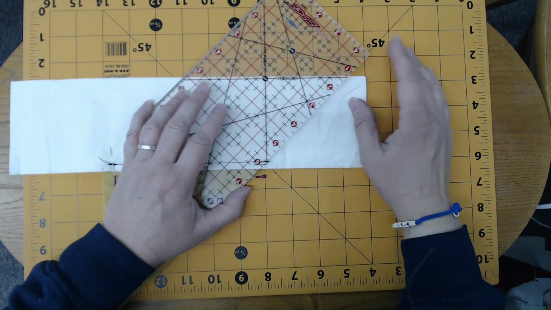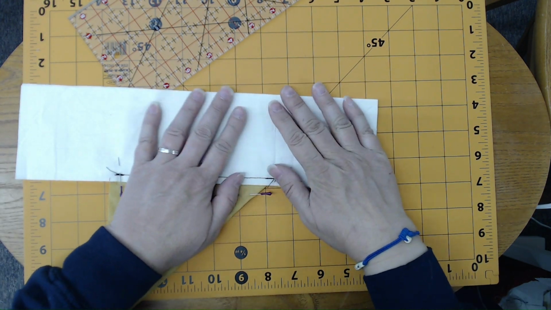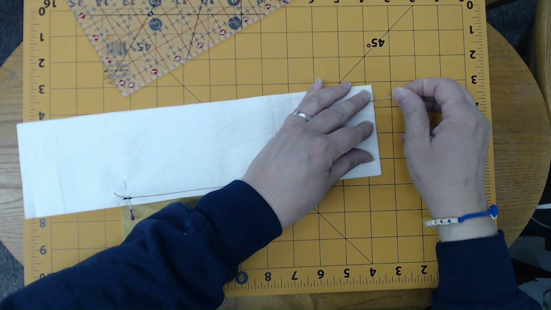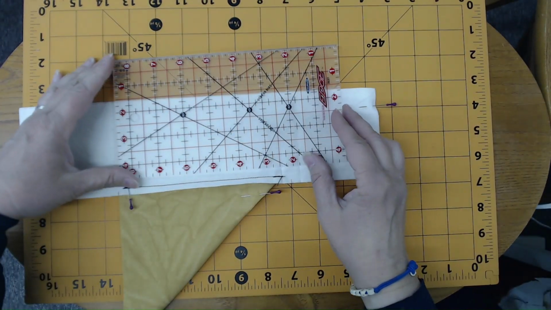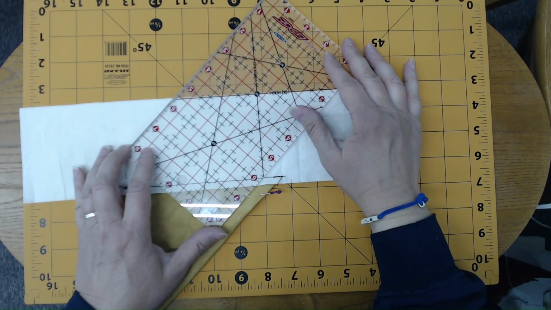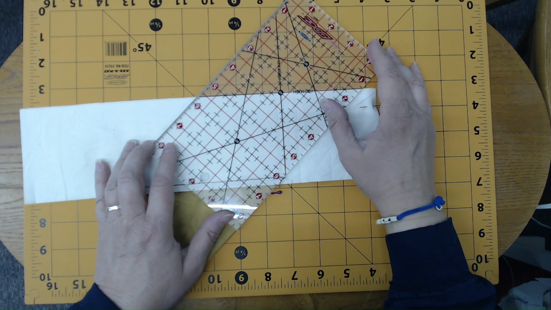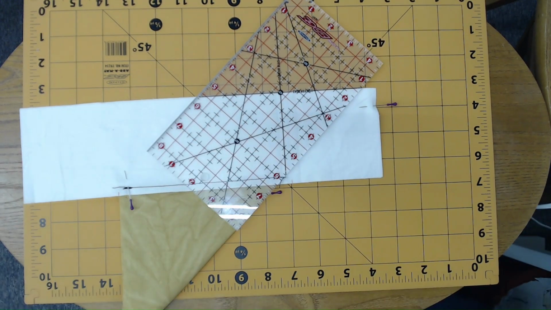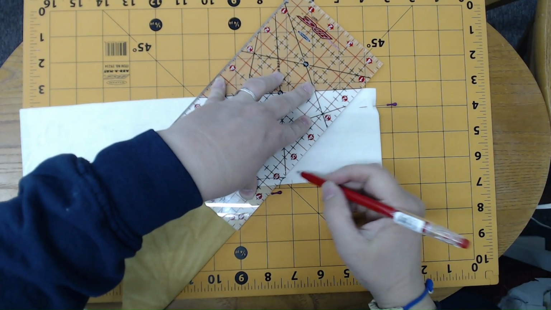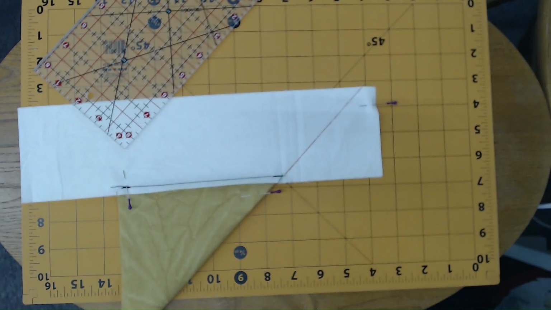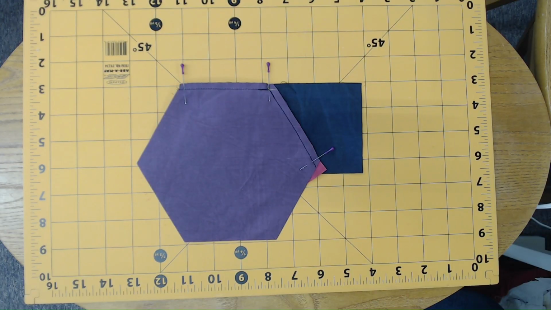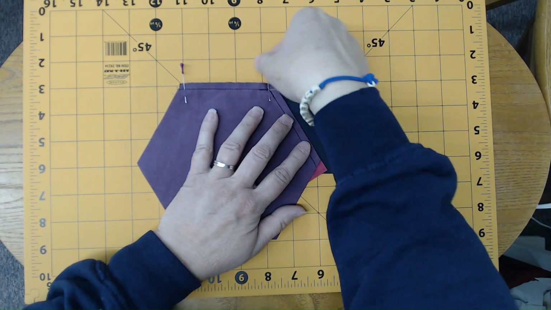And now we're going to draw our seam line. If your base unit is a square or rectangle, something with a 90-degree angle, you're going to draw a line starting from where the first two seams end at a 45-degree angle out and away towards the outer edge of the loose strips. You're going to sew on that line when the time comes.